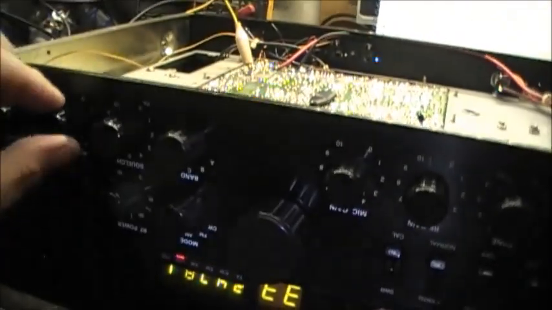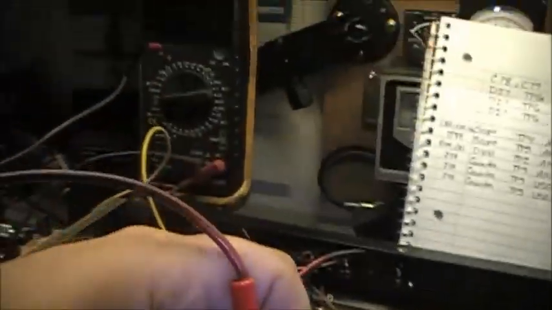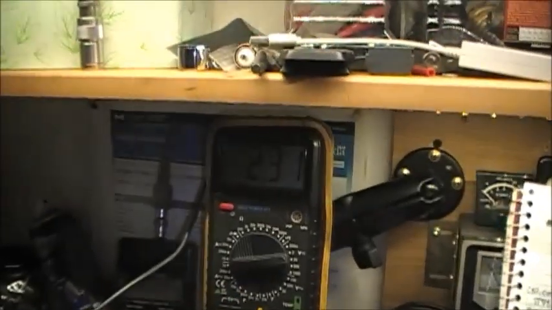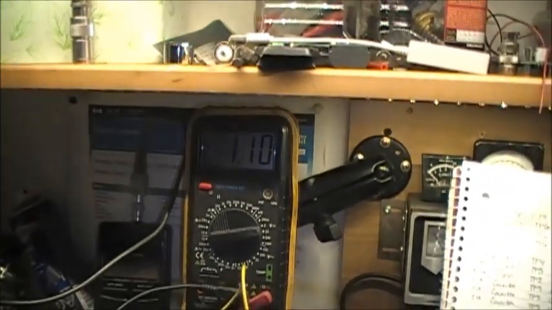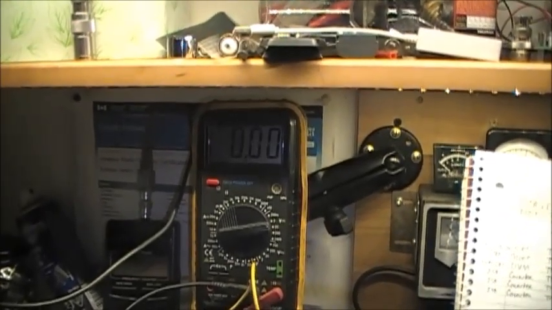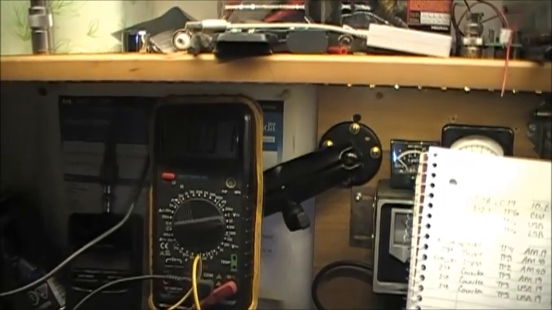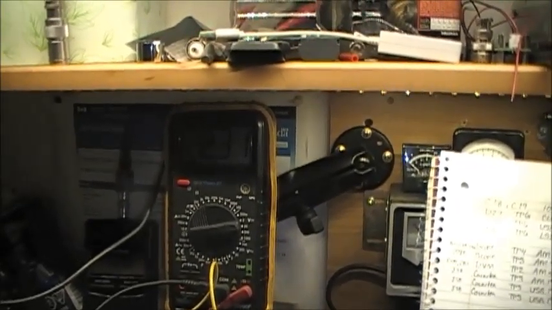If I put it on CW, try the same pin again. So basically, CW, FM, and AM gives me about 2.2, 2.3 volts.